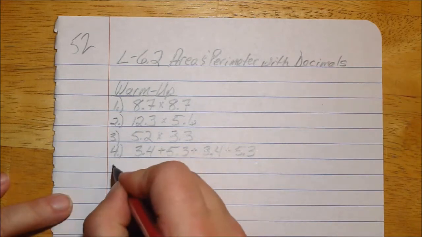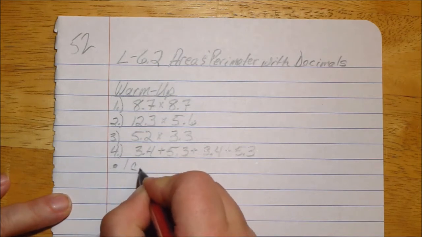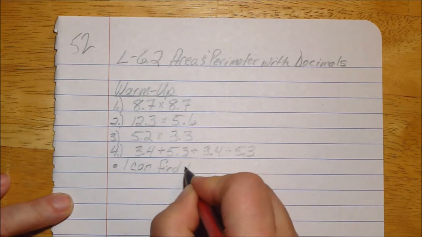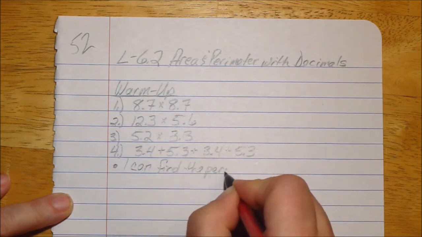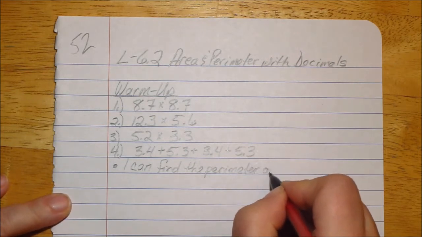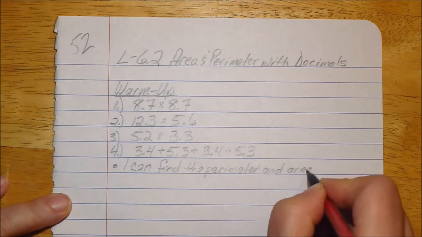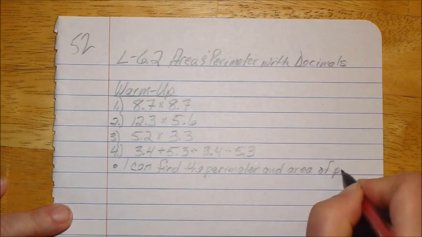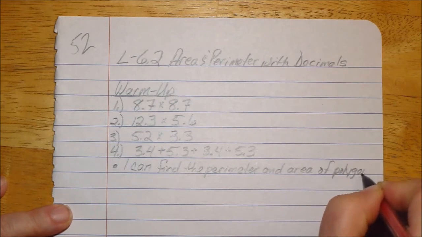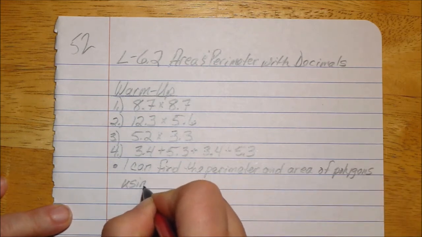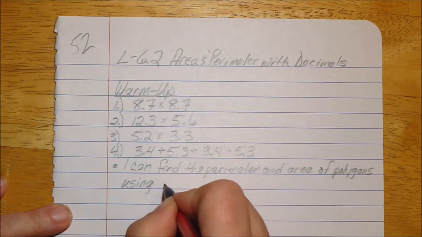Okay, so our I can statement for this lesson is I can find the perimeter and area of polygons using decimals.